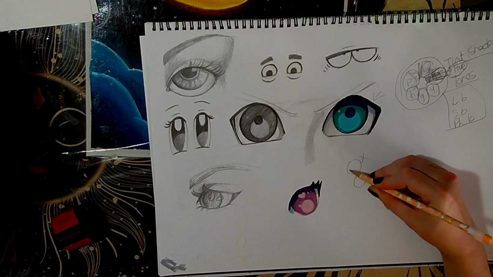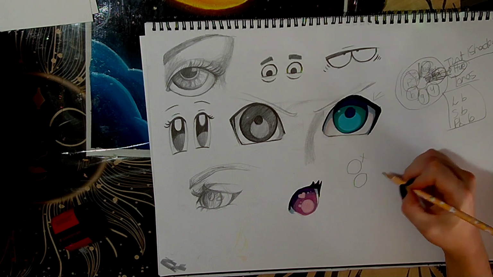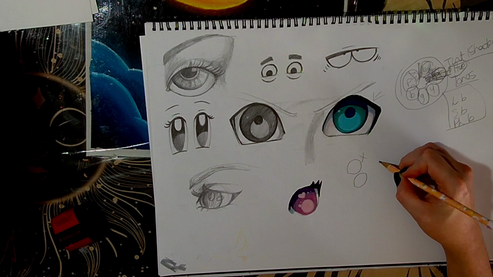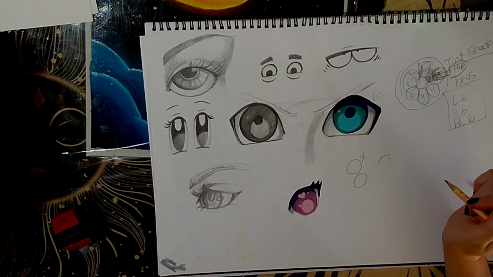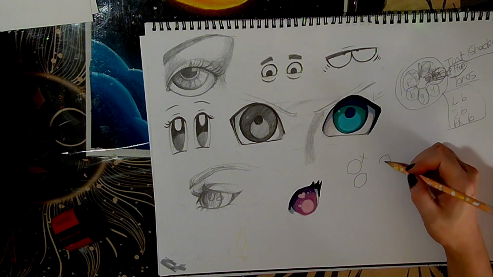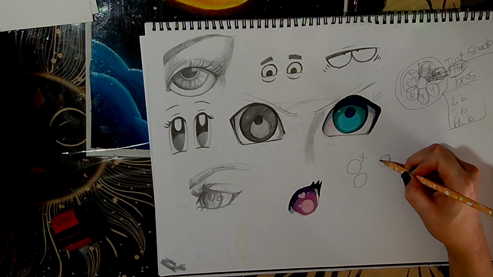If you were going to draw it just like this without guidelines, it would look like this more than anything else. Because inside of that is the eyeball. If we had to go around the eye and show the entire eye shape, it would probably look like this.